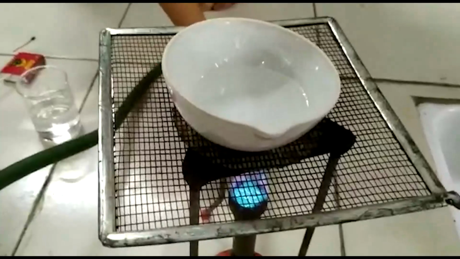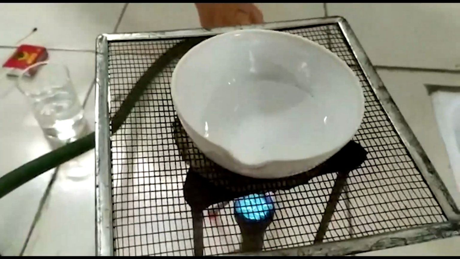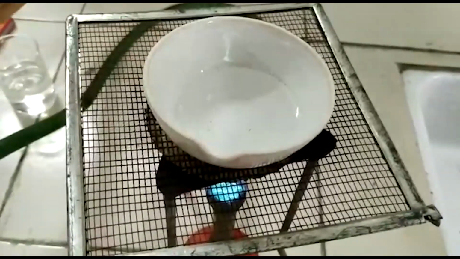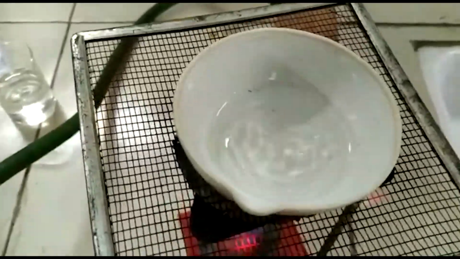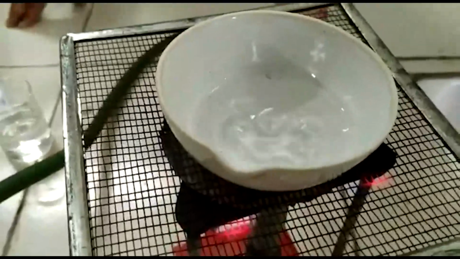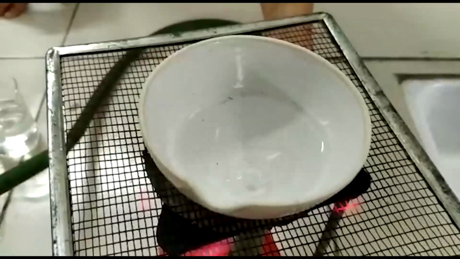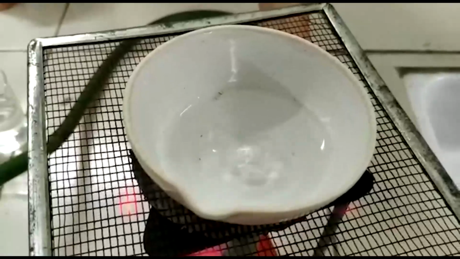Now we will heat this mixture of salt and water, and the water will evaporate and salt will remain in this dish. Now the water starts boiling, and in some time it will evaporate and the salt remains in this dish.